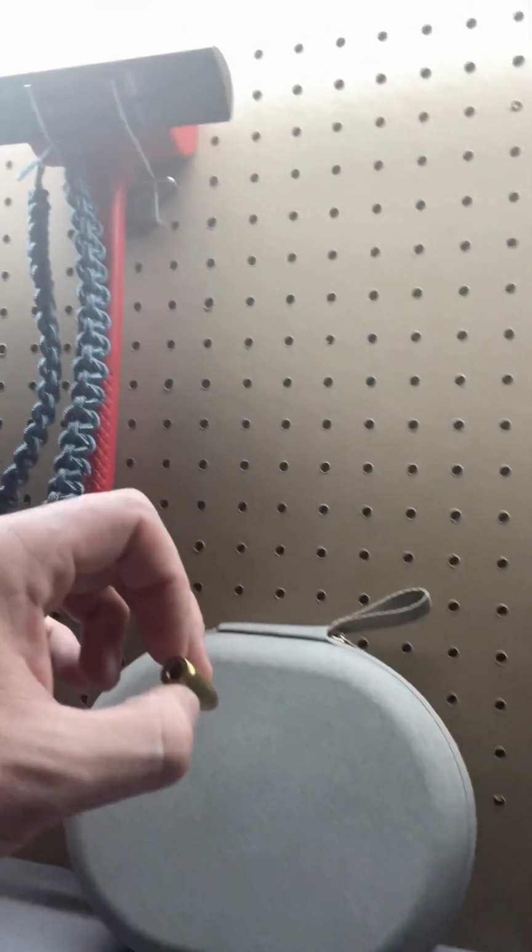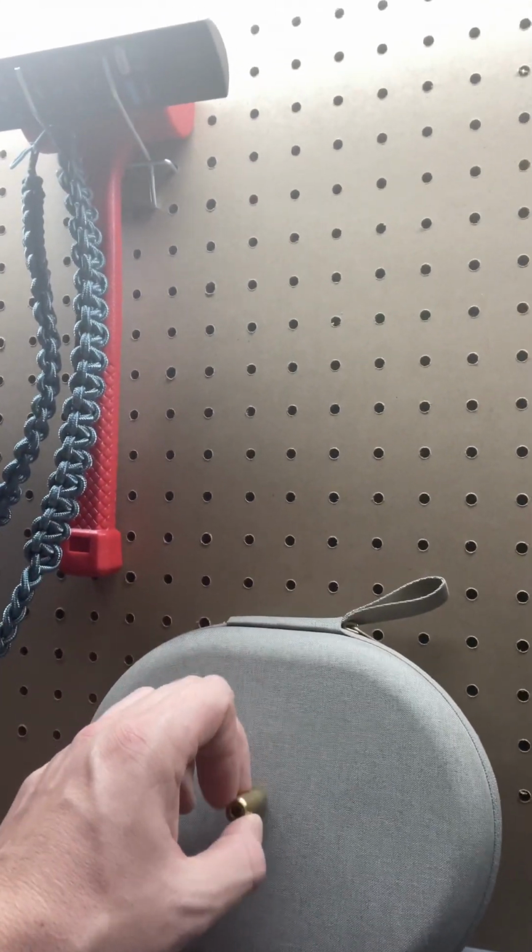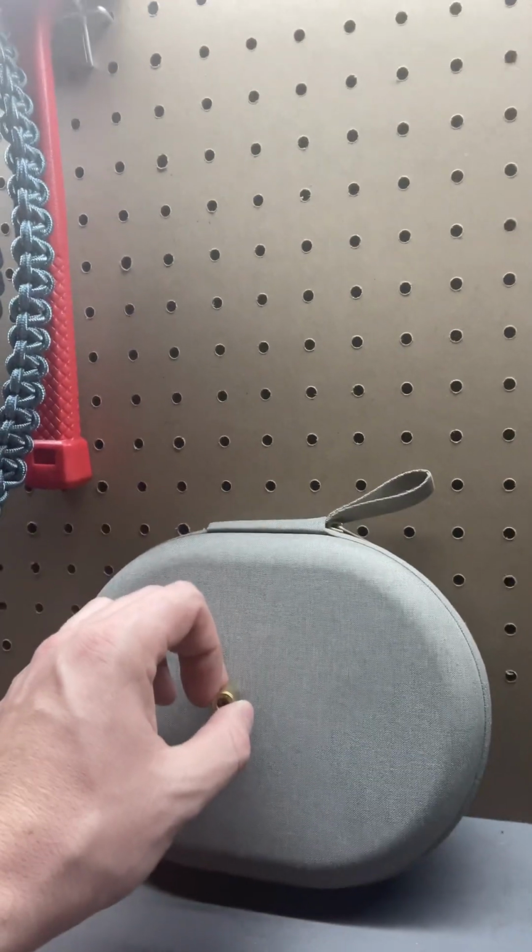And then terminal, so we'll use this as an example. Terminal is when it hits the target, what is happening to that bullet.